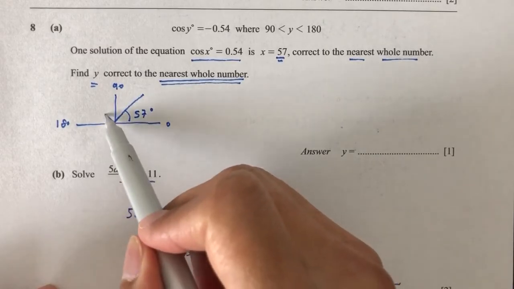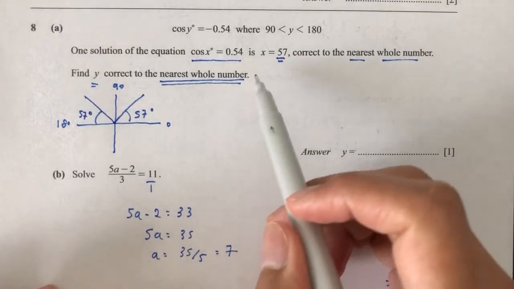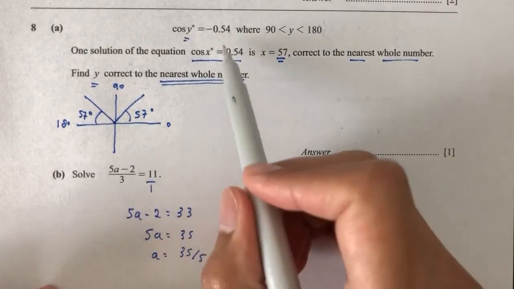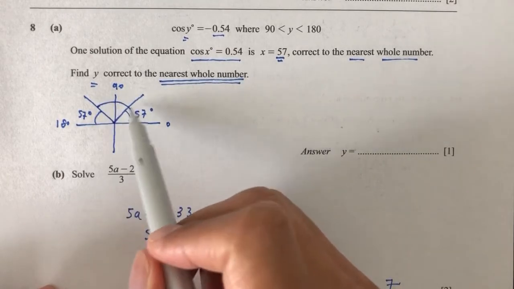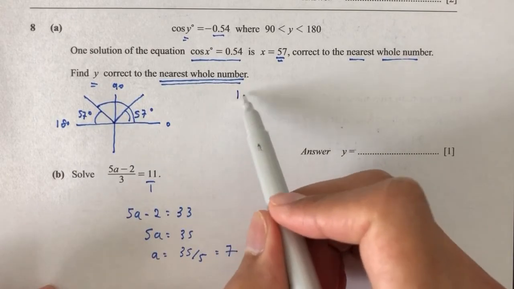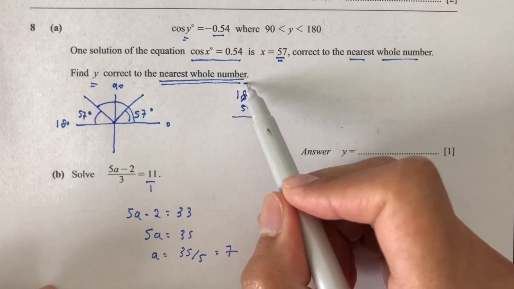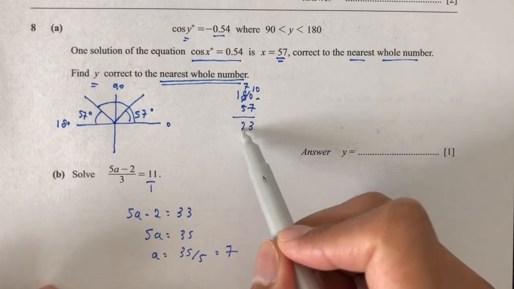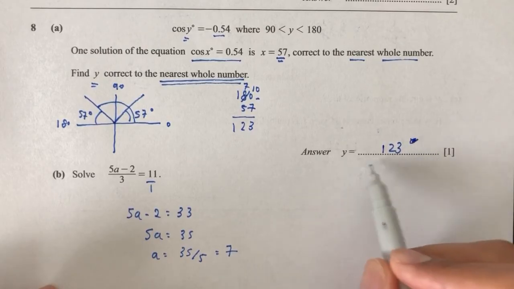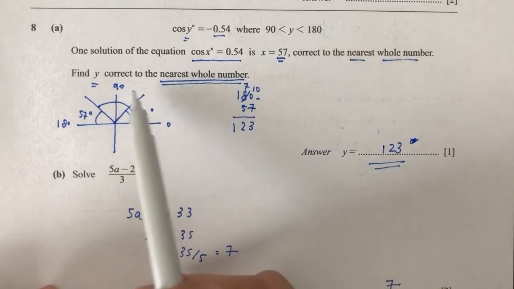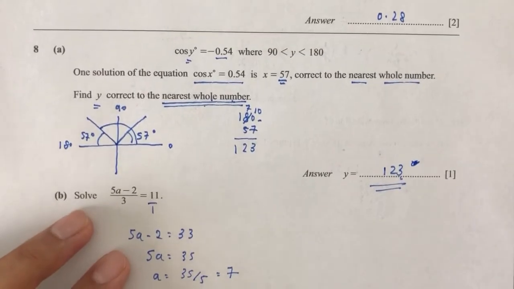So on here, that will be 57 as well. That will be a negative value. If you want to find this y for it to be the same, we have to find this angle. So what is the size of this angle? It will be 180 minus 57. So 180 minus 57 will give me 123. So your answer will be 123. Sorry, no degrees. That's the value of y, correct to the nearest whole number. Okay, and that is question number 8, part A.